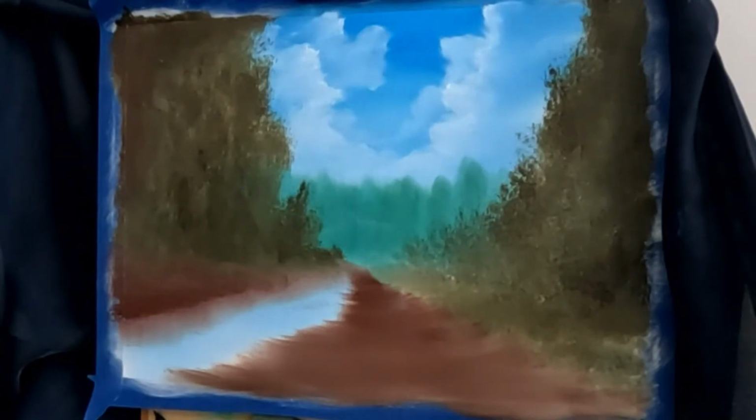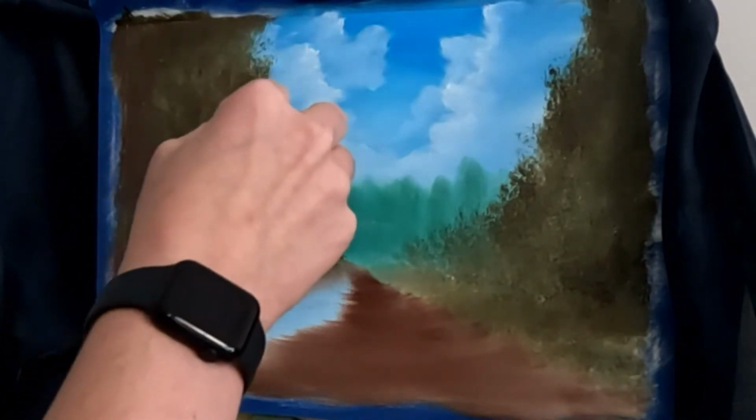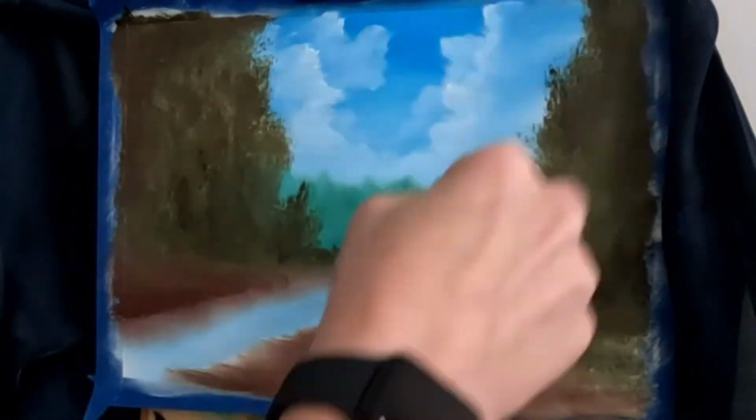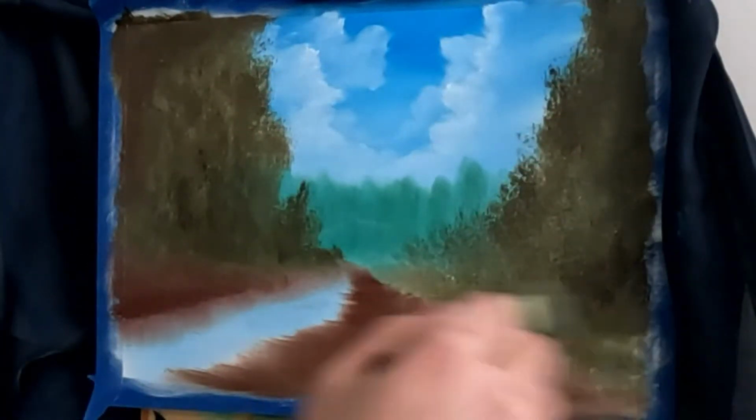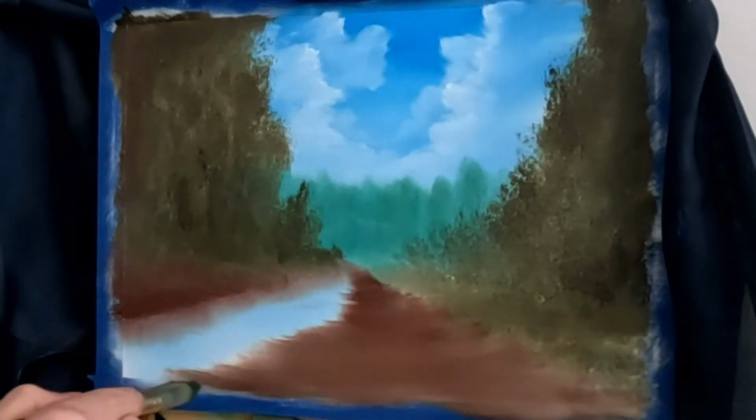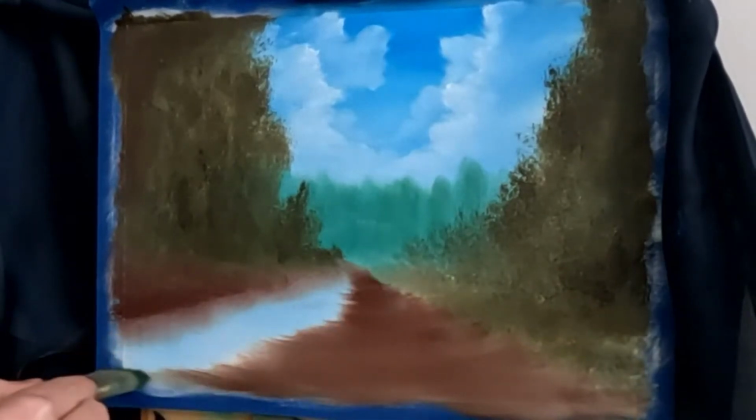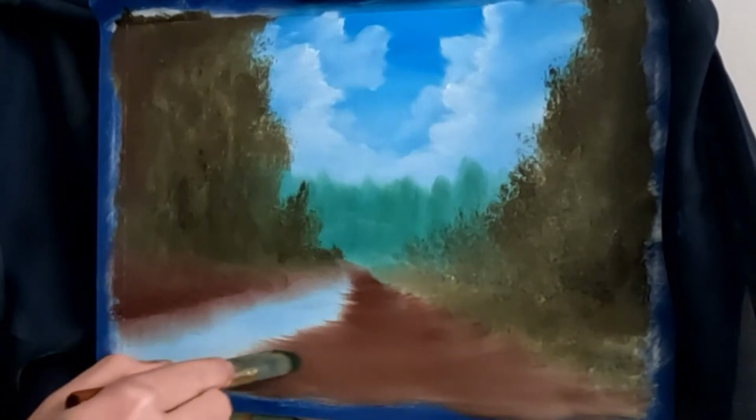But we do need to pick where we want the light to go. I'm thinking maybe around the edges here we'll have the brightest, and then over here this will be the very bright highlights, especially on the path. I think that'll make the most sense for this painting.